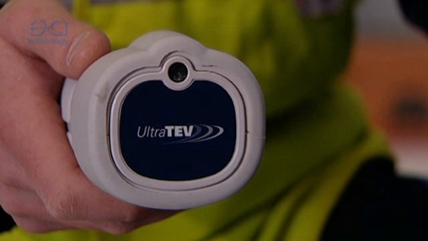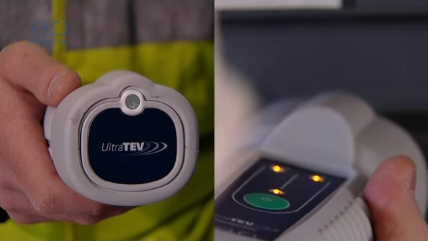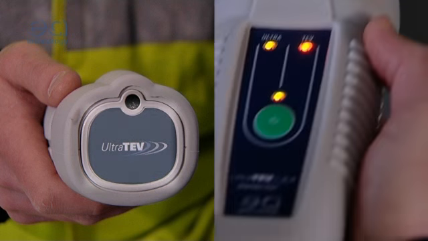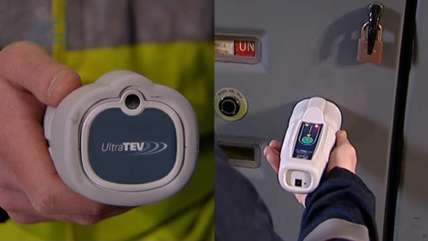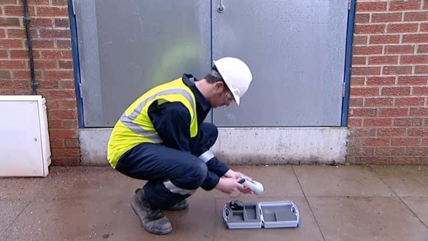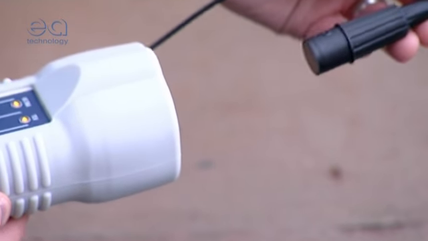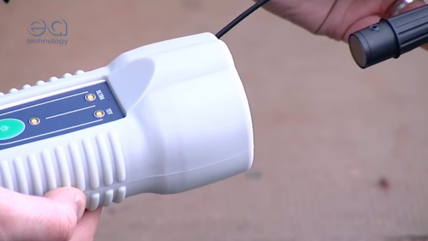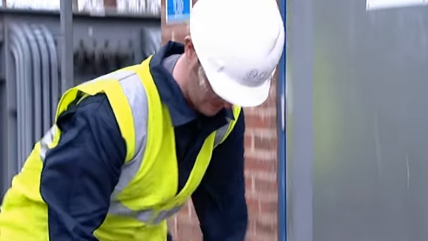The Ultra-TEV detector is accurate because it uses two PD sensors. The ultrasonic sensor listens for PD activity in the ultrasonic range, and the TEV sensor checks for transient earth voltage effects in the form of radio energy emissions. But just as importantly, calibration of the Ultra-TEV detector is based on more than 30 years' experience of working with HV assets. So if you want an immediate check for critical PD activity, this is the perfect instrument.